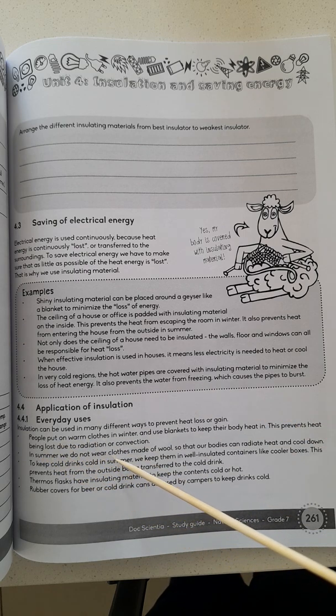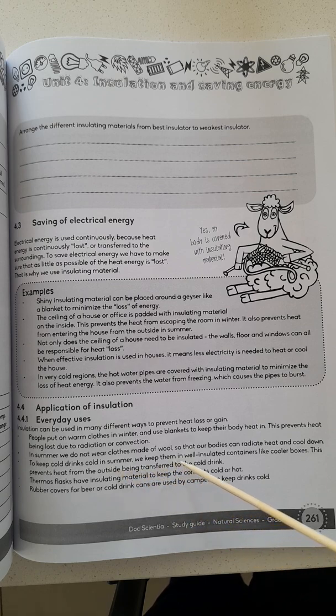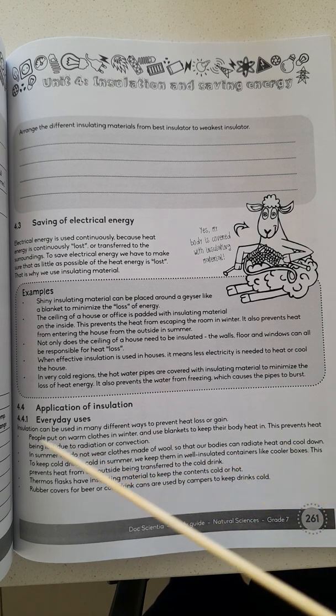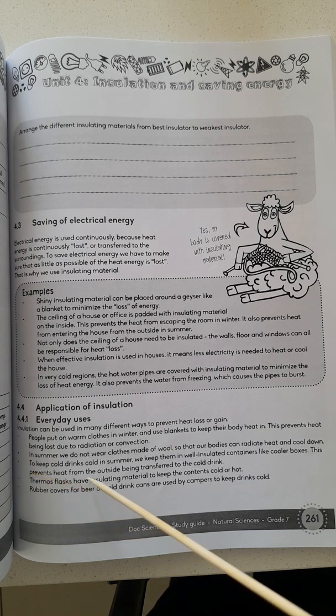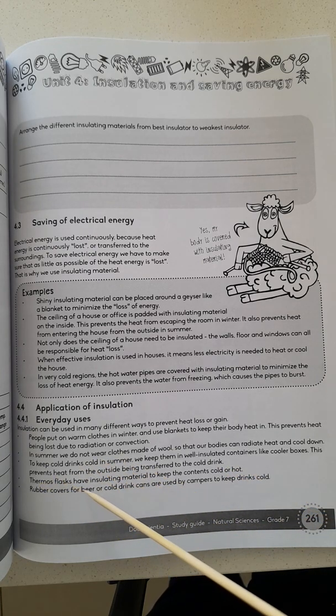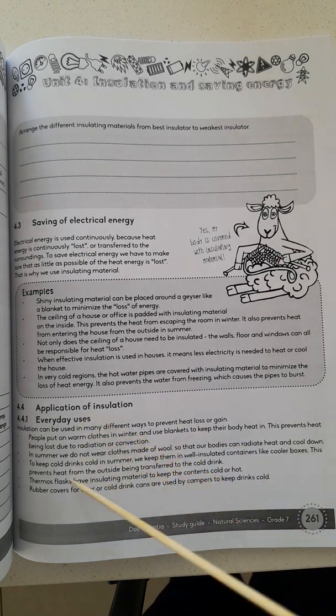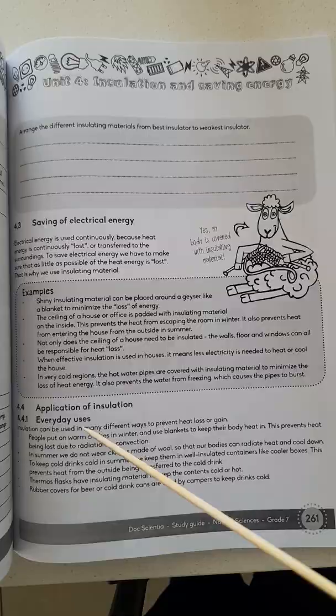To keep cold drinks cold in summer, we keep them in well-insulated containers like cooler boxes. This prevents heat from the outside being transferred into the cold drink. Thermos flasks have insulating material to keep the contents cold or hot. And rubber covers for beer or cold drink cans are used by campers to keep drinks cold. This is how we use insulation in everyday life.